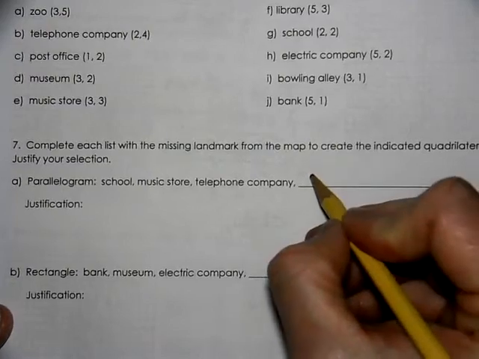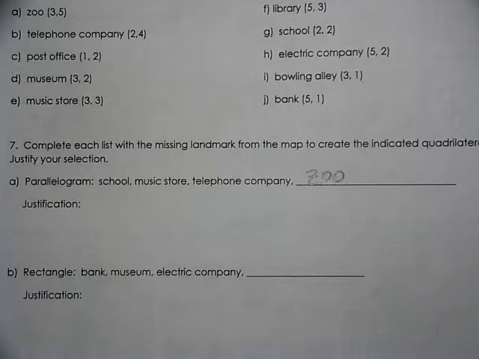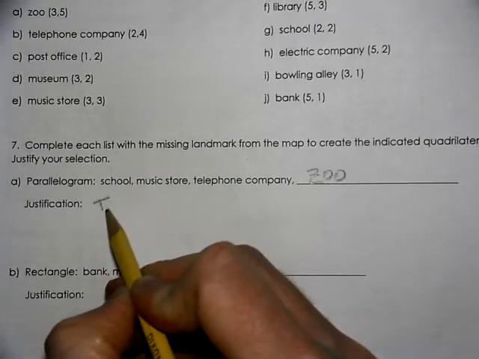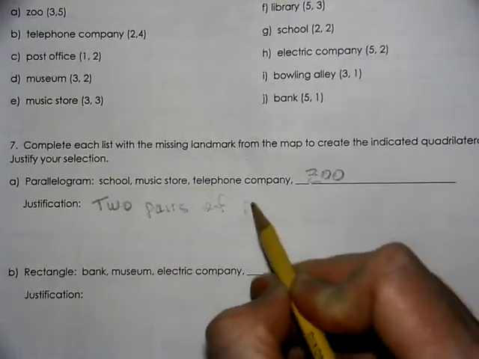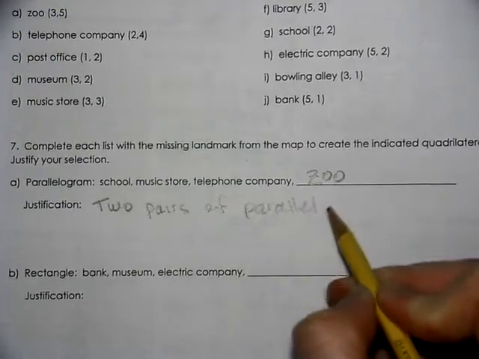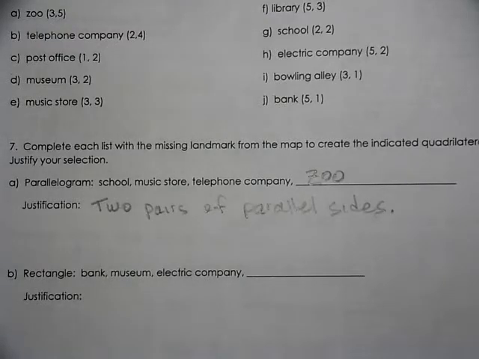Well, the zoo would give you the fourth point to make a parallelogram. So zoo was the missing one. We'd have two pairs of parallel sides. You could give the numbers for those slopes if you wish.